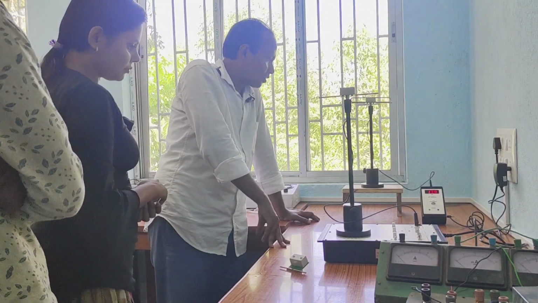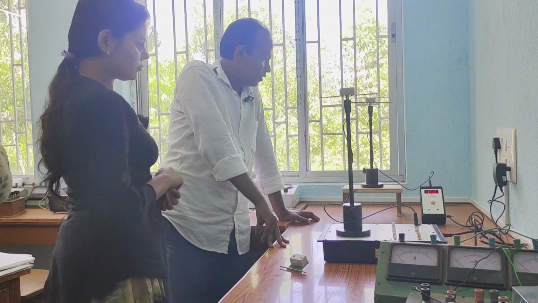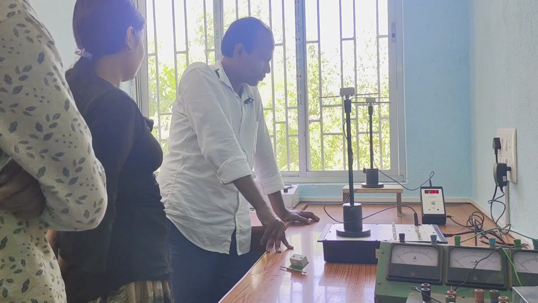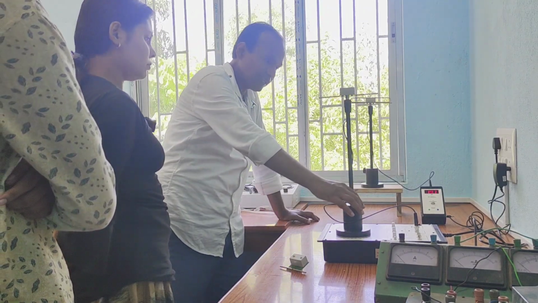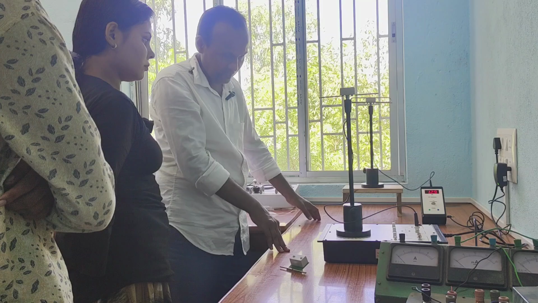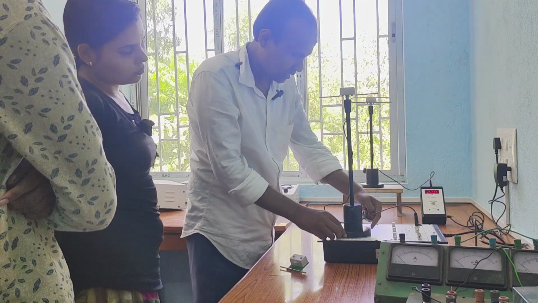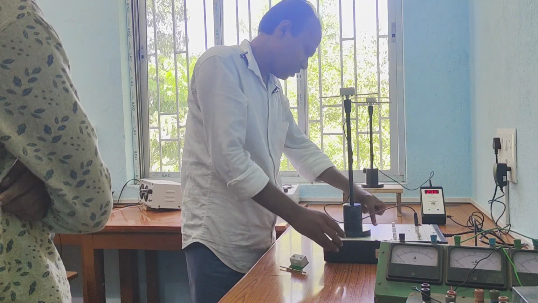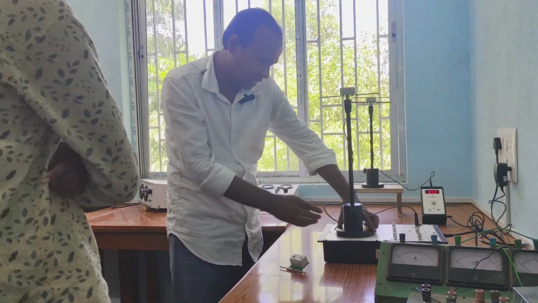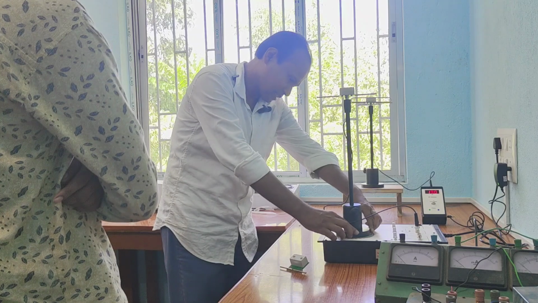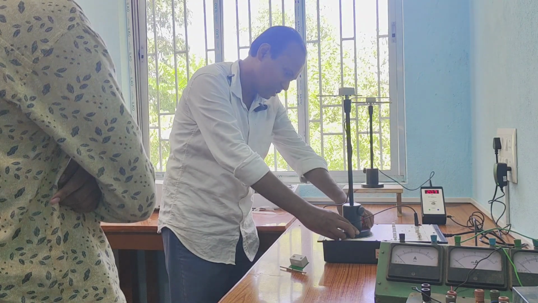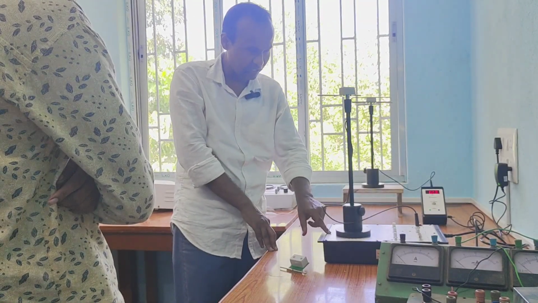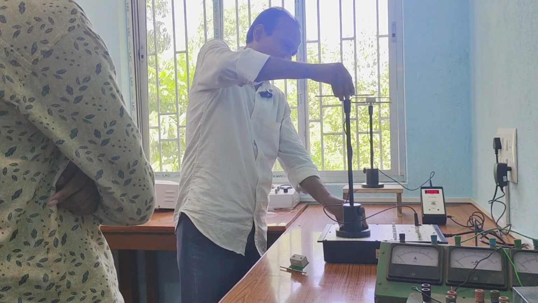After all, the radiation pattern shape will be a figure-eight shape. You see that here is a marker, and the marker is at 170 degrees. If I adjust the marker to 0 degree, you see this marker is 0 degree.